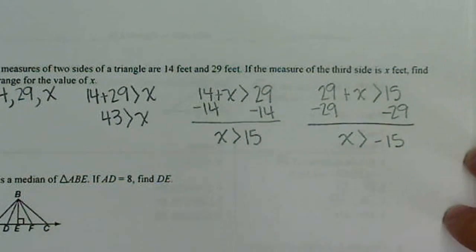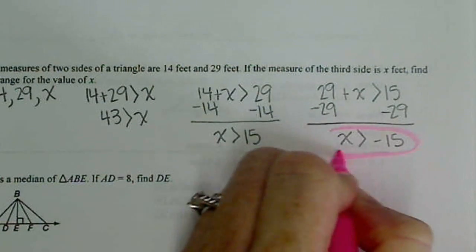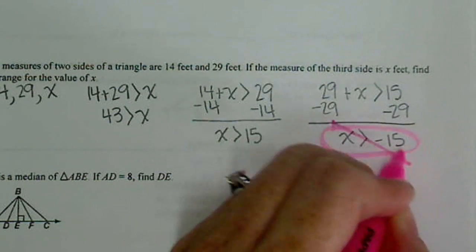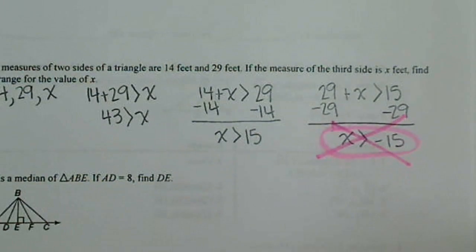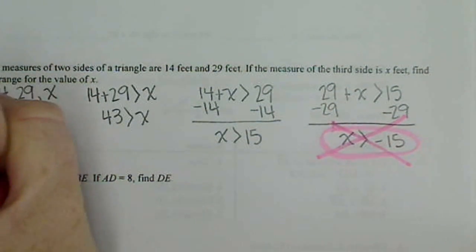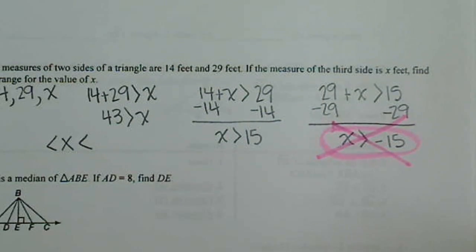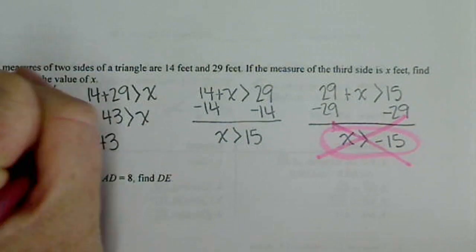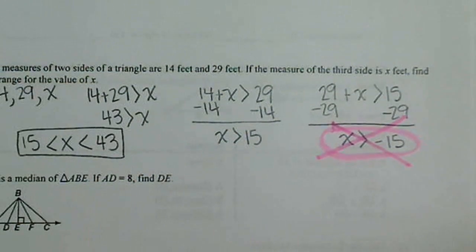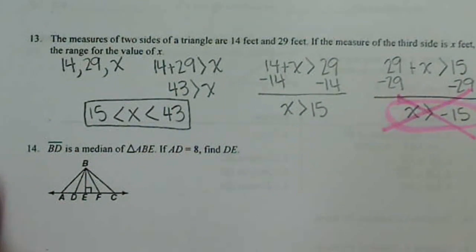Okay, since x represents the length of the side, does it make sense for x to be negative? Since this right here is irrational, we are not going to include it. So our range of values for x are 15 to 43. Okay, 14.